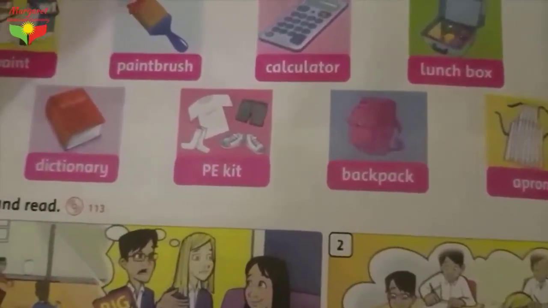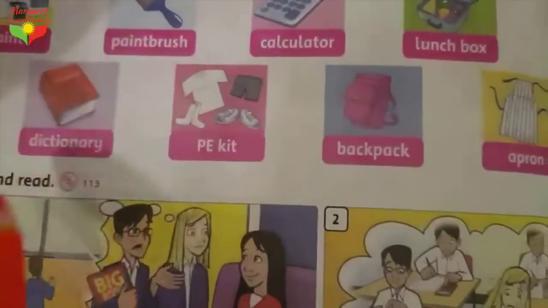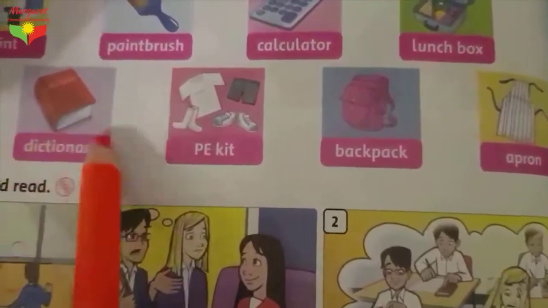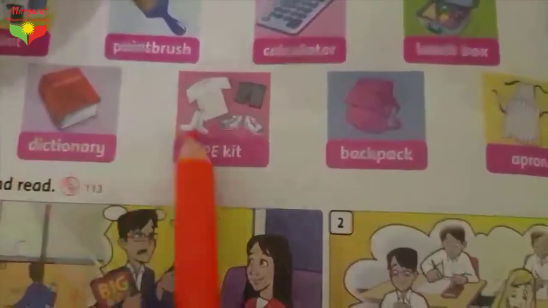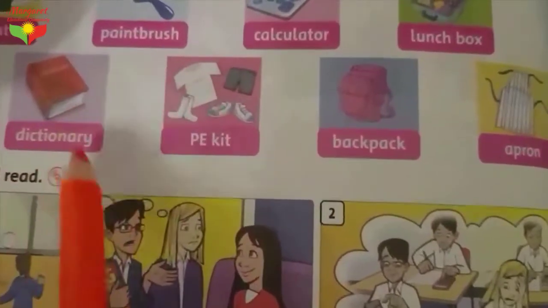I think you have to use a dictionary. A dictionary is like a book and you can find out the words meaning.